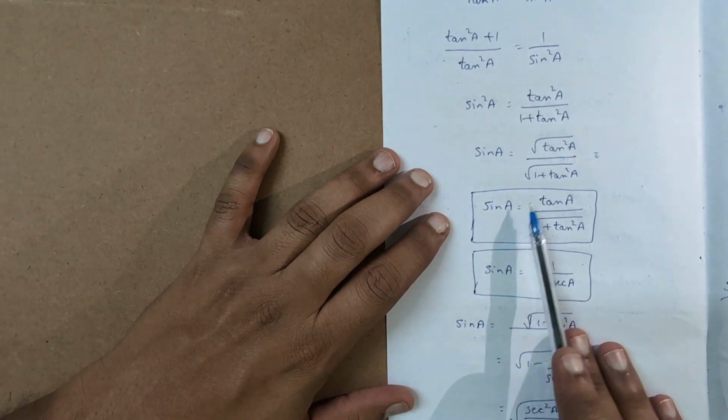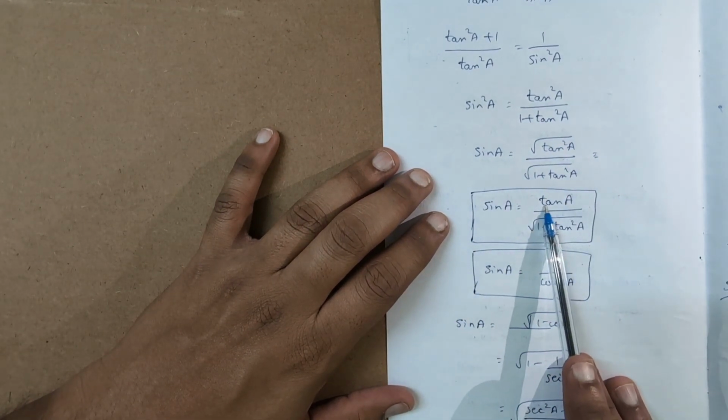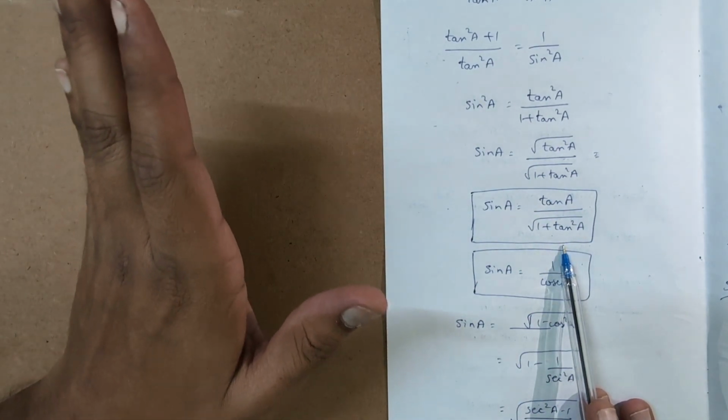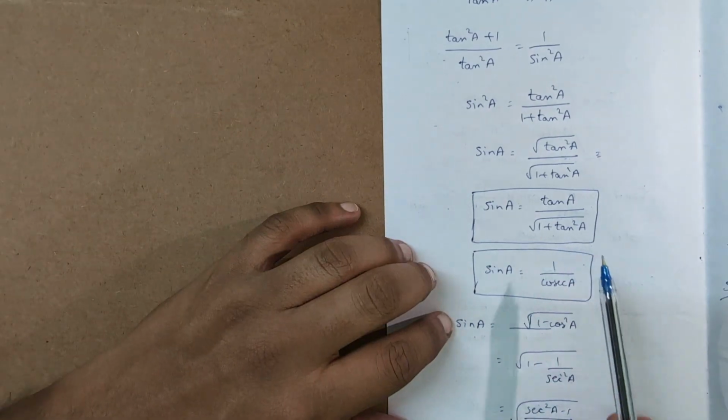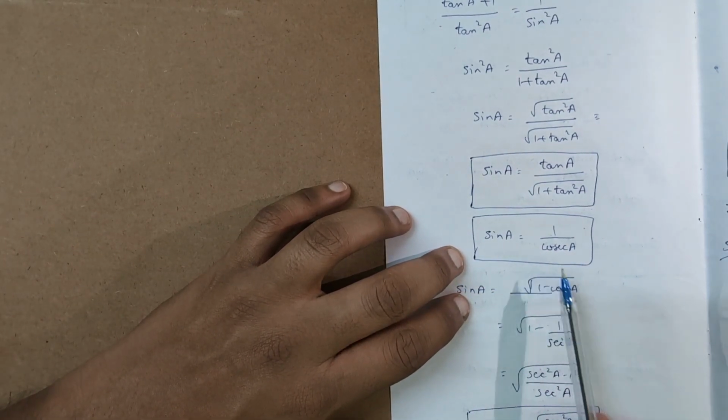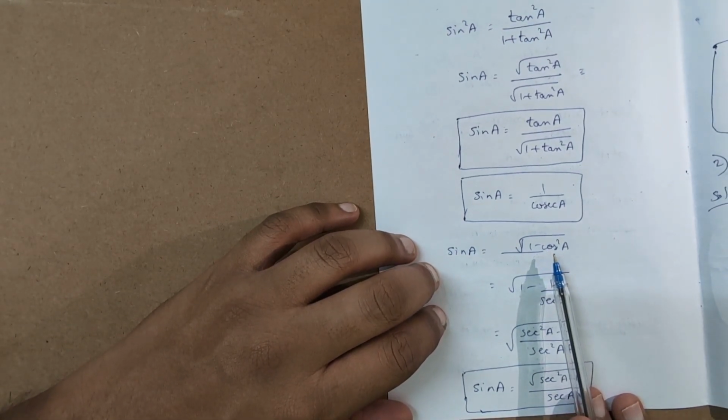Then sin A is equal to tan A by root of 1 plus tan square A. Okay, so cos and tan are done. The next one I am going to is cosecant. Cosecant is a direct answer, that is sin A equal to 1 by cosecant A. Then you need to go for the secant.